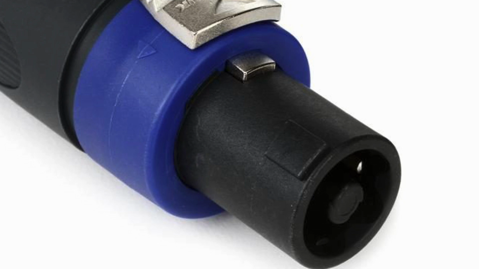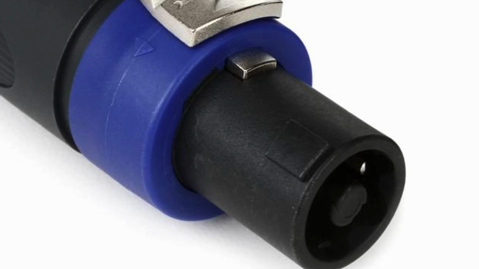Speakon cables are similar, and they are used to plug a speaker directly into an amplifier. This cable has a twist lock type connection on it, which is used for high voltage audio equipment. This type of connector is used so that no other type of connector can be plugged into it.